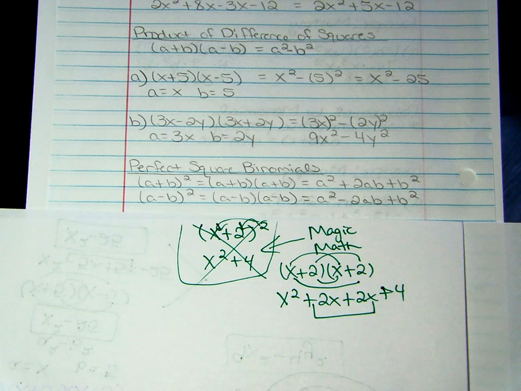If you see a parenthesis around a binomial and then you have a power on the outside, that's telling you how many times you have to take that whole thing times itself. So write it side by side by side, and then you're going to FOIL. So magic math is bad.